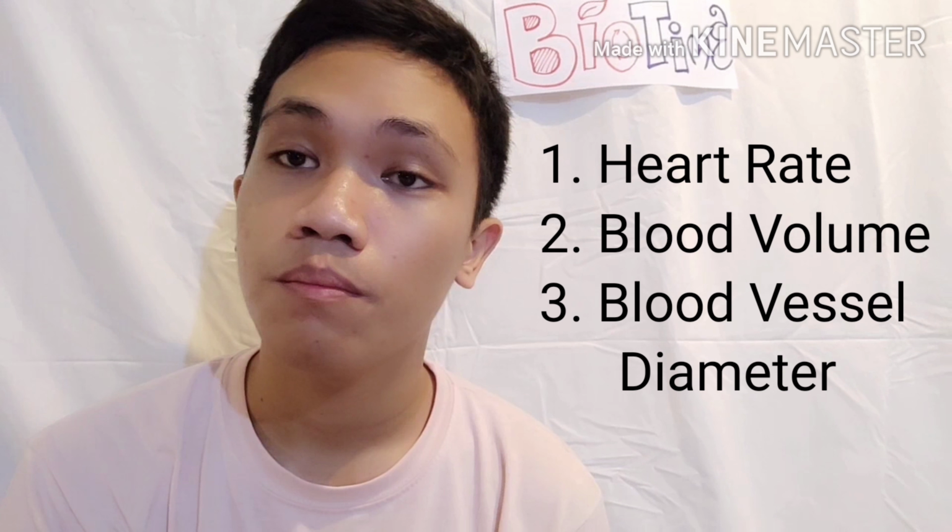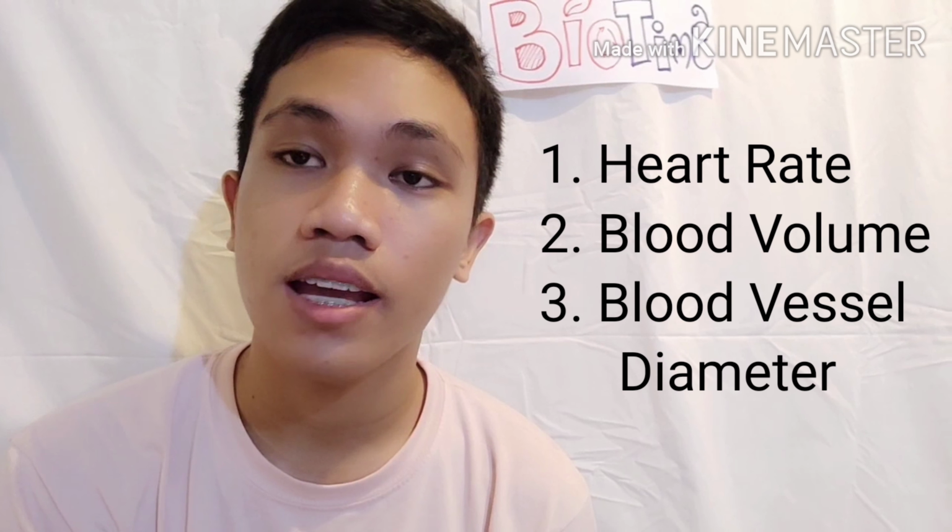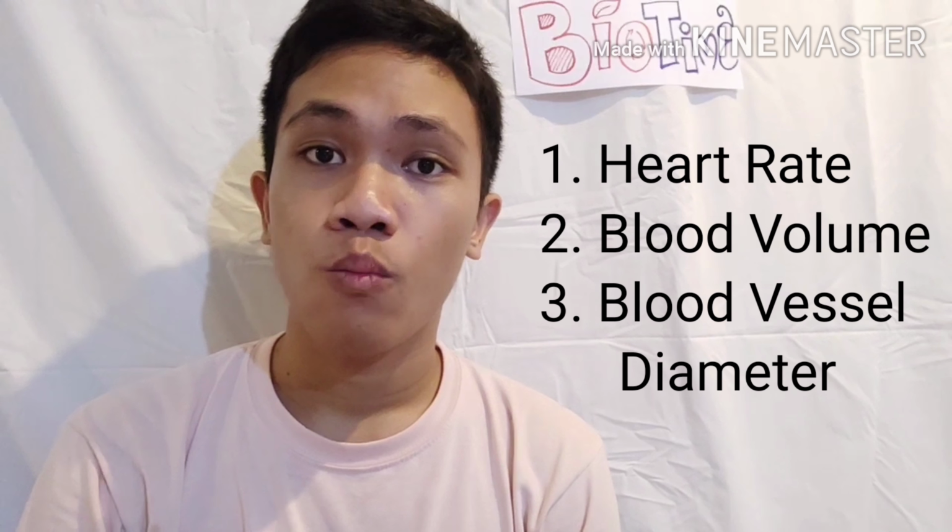The blood flow and blood resistance are affected by several factors, namely the heart rate, blood volume, and the blood vessel diameter. Higher heart rate creates faster blood flow. As blood volume increases, blood flow also increases. When blood vessels decrease in diameter, the resistance increases, resulting in lesser blood flow. When these circumstances are met, we expect a higher blood pressure in a person.